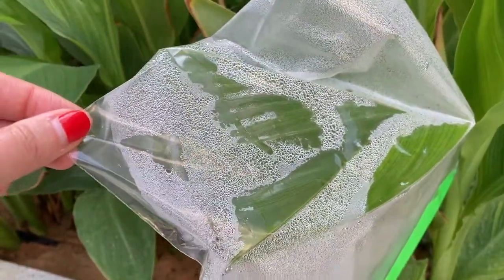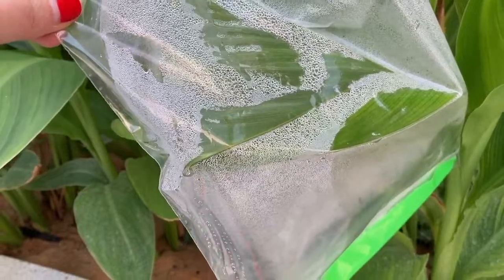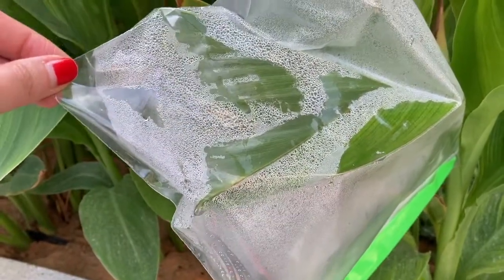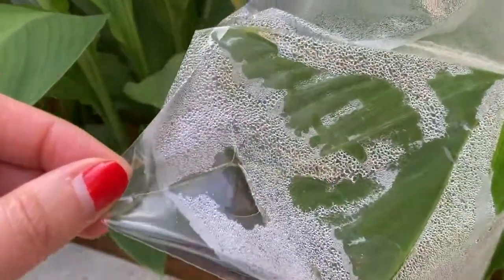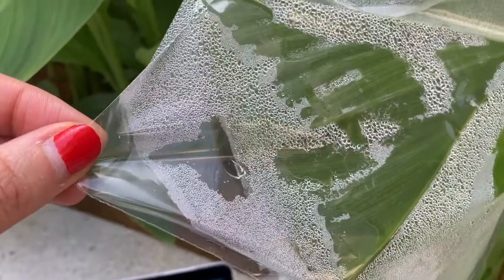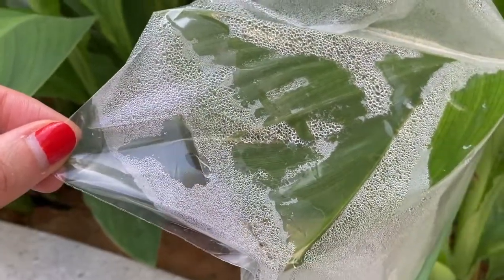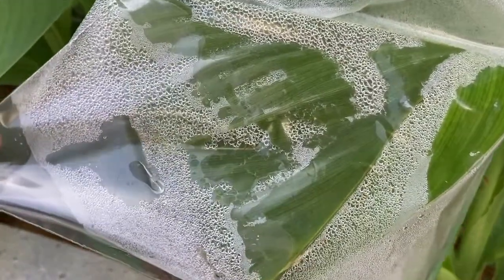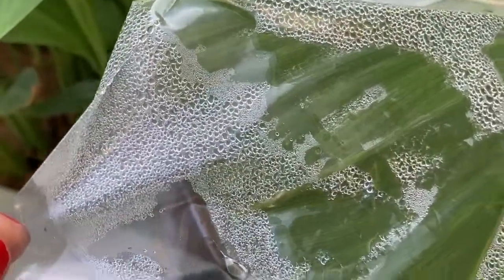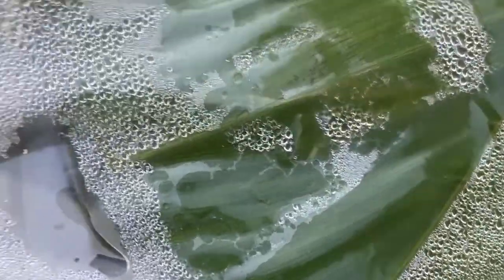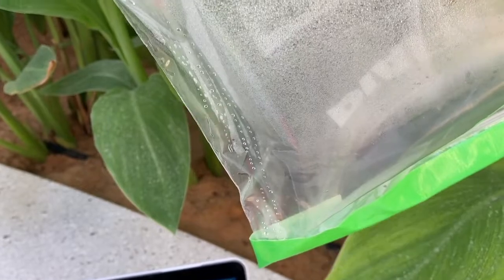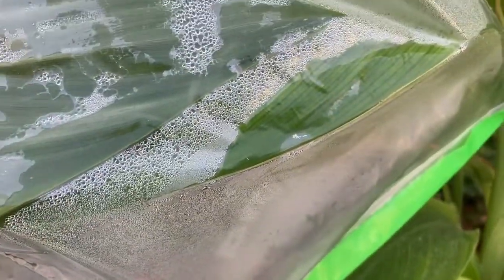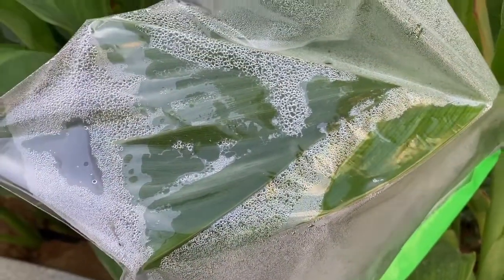So I bagged this up this morning, about 6 hours ago. And so as you can see, this bag is full of condensation, but the bag did not have water in here when I bagged up the leaf. So the water must have come out of the leaves. And so what you want to do is record an observation of what you see here inside the bag with the plant.